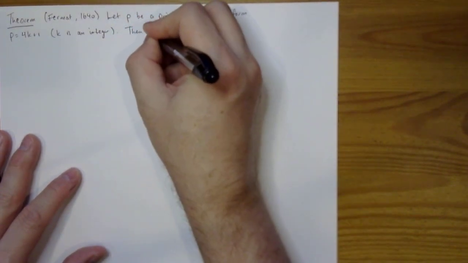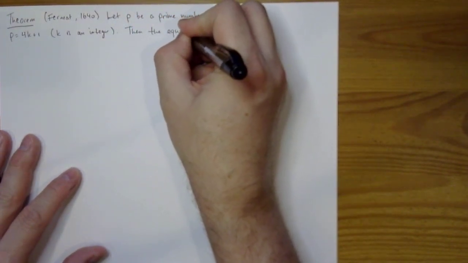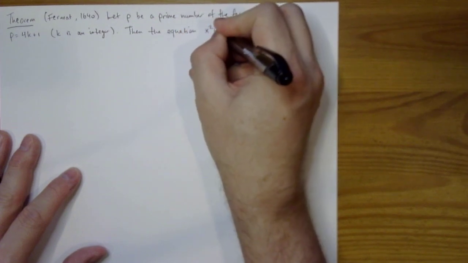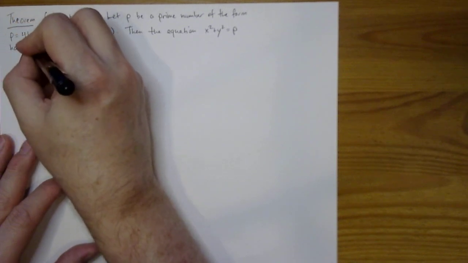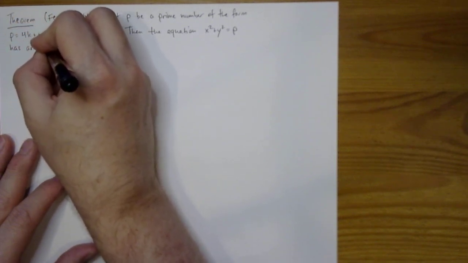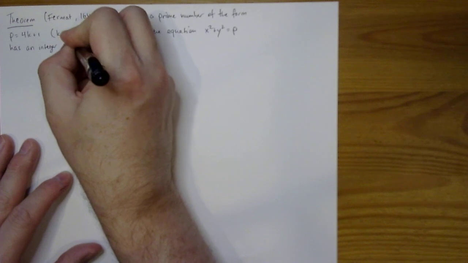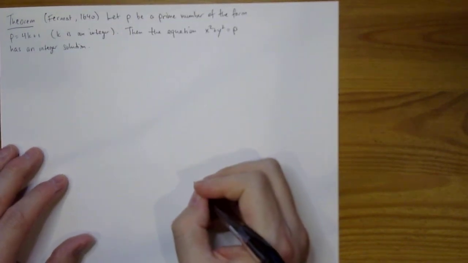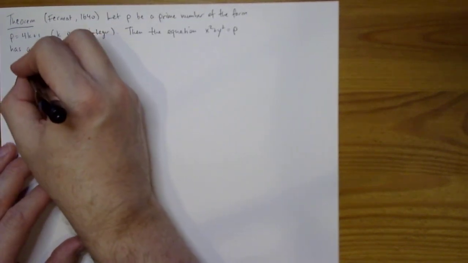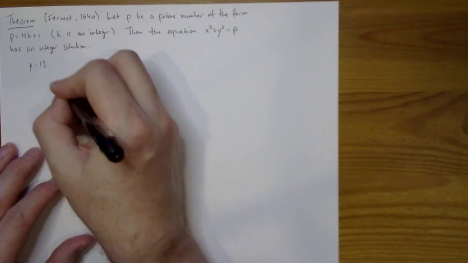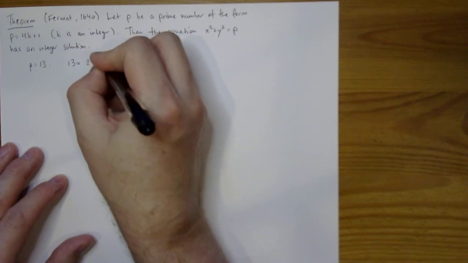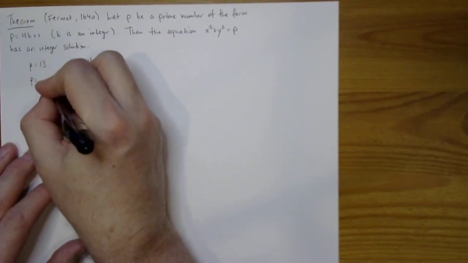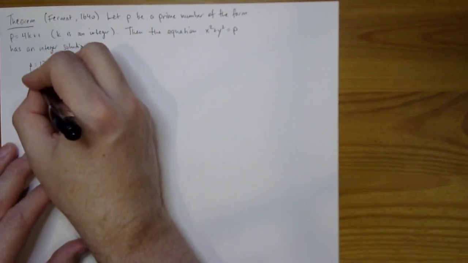Then the equation x squared plus y squared equals p has an integer solution. So for example, if p equals 13, say, 13 equals 2 squared plus 3 squared. p equals, I don't know, let's do 29.